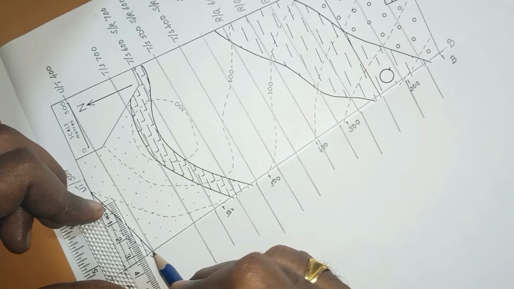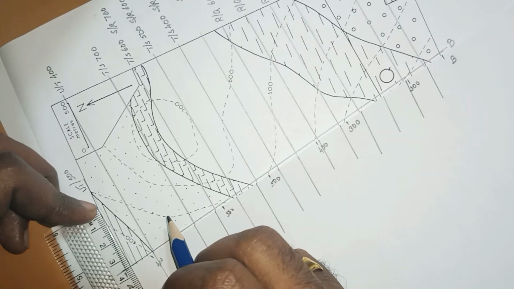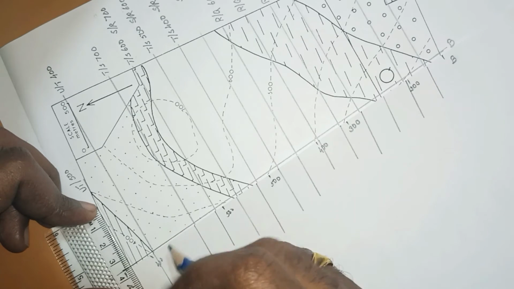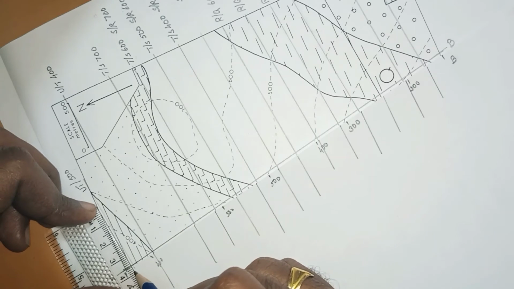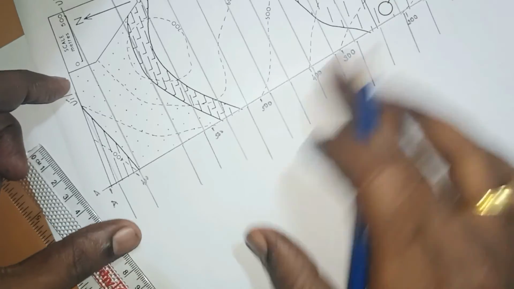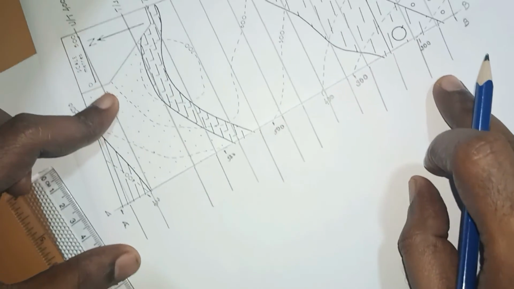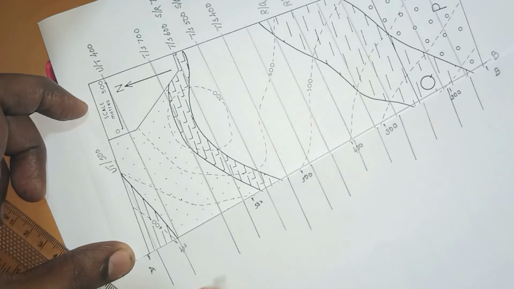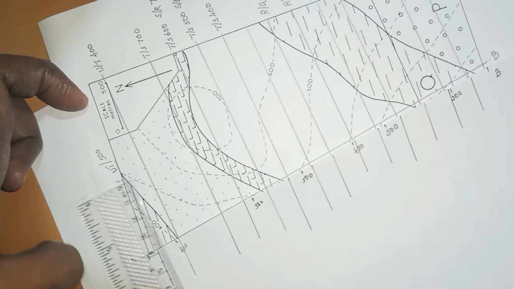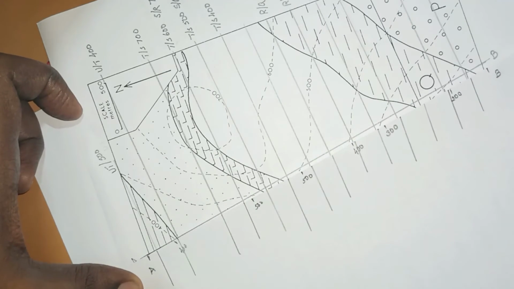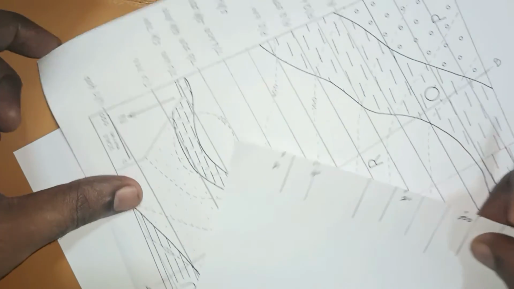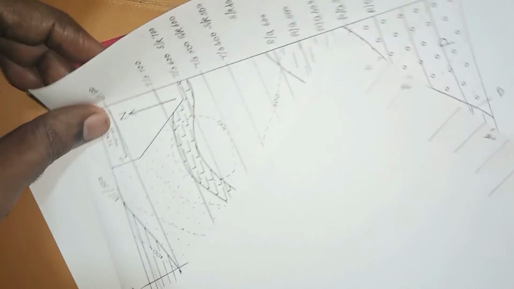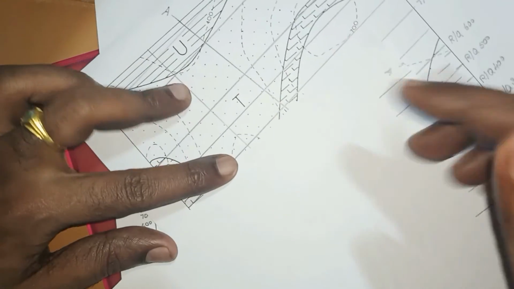So we need these intersection points, so you can draw the line like this. Now we have all the structural contour lines. Now you write down these values here also. Okay, that will be easy for making the map. So just like this you can do it.